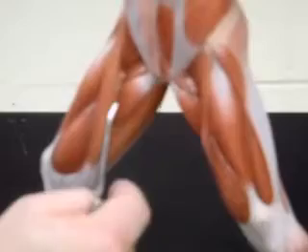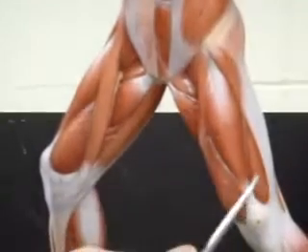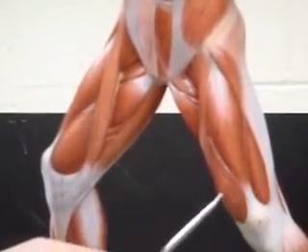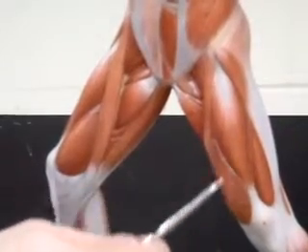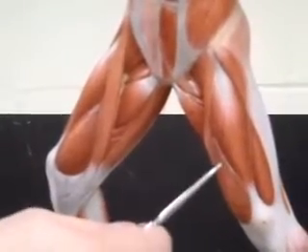The one that is lateral on the body is the vastus lateralis. The one that is medial on the body, towards the midline, is the vastus medialis. So rectus femoris, vastus lateralis, vastus medialis, and as a muscle group, the quadriceps femoris.